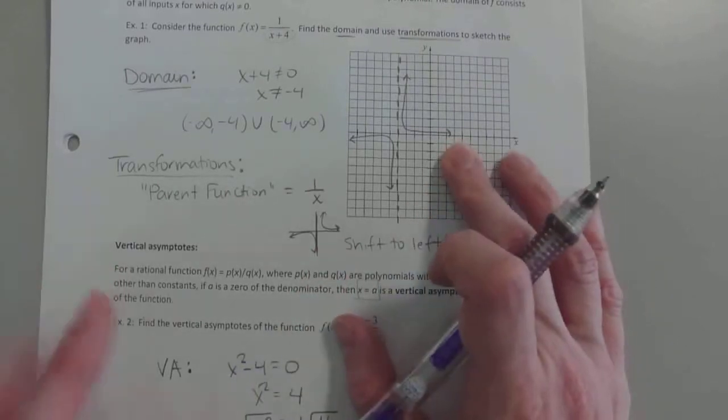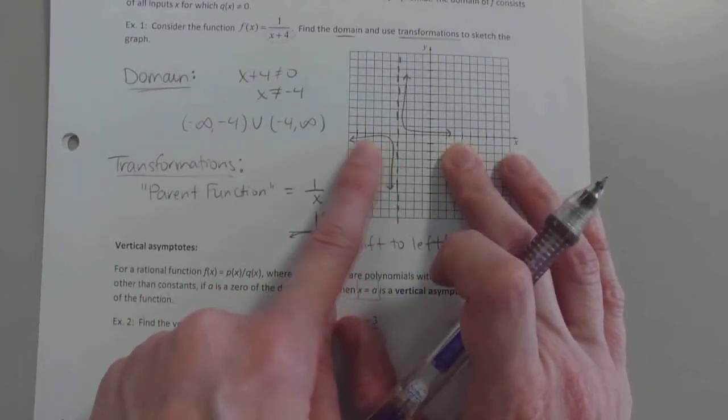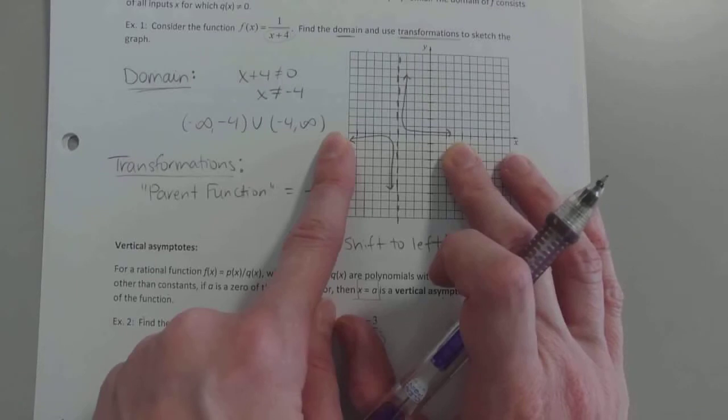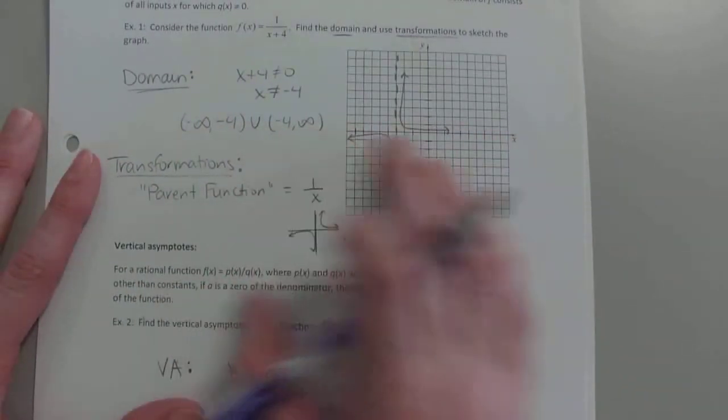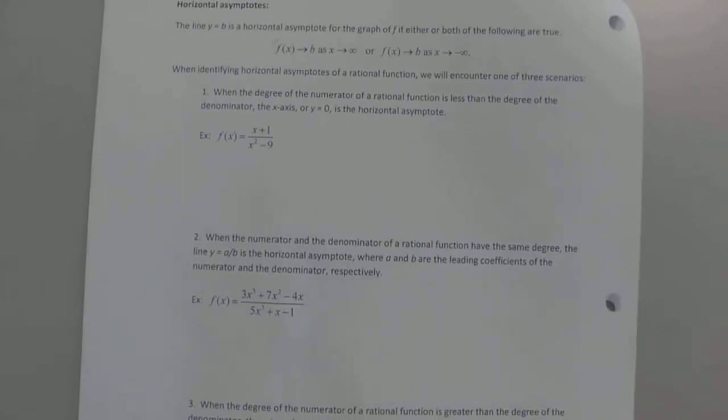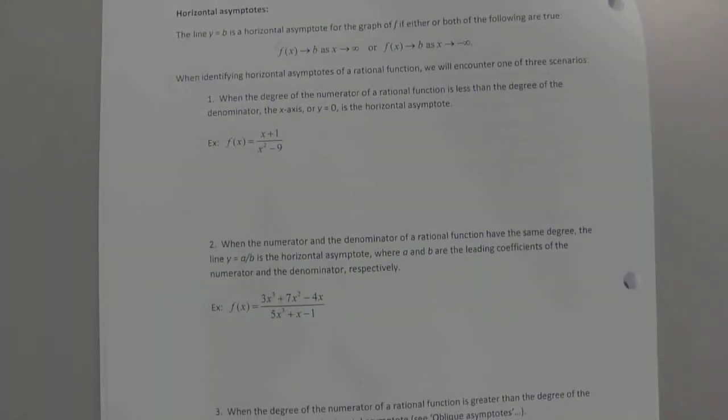You see how we approach positive infinity? What is this getting closer and closer to? The x-axis. So that's y equals 0. And see how we approach negative infinity? What's that getting closer and closer to? The y-axis. Or excuse me, the x-axis here is a horizontal asymptote. So it's just like a vertical one, but sideways.